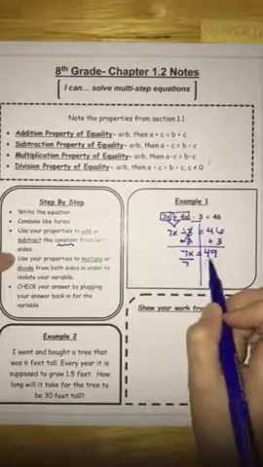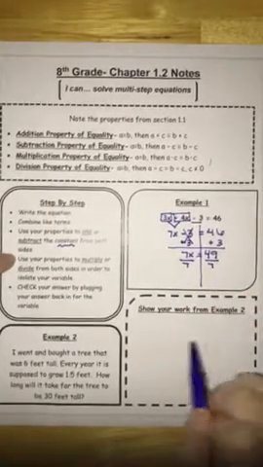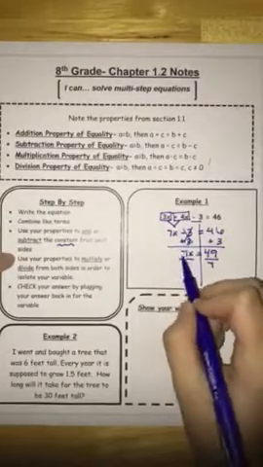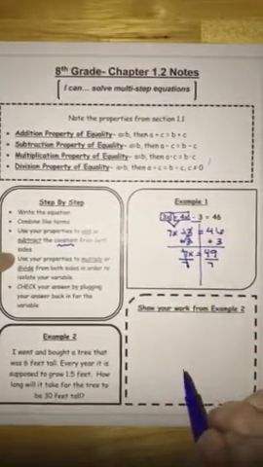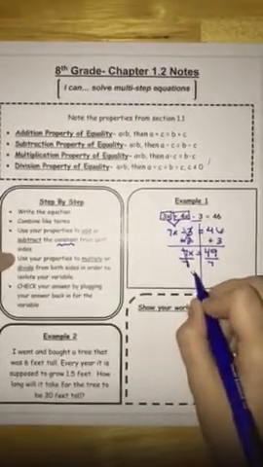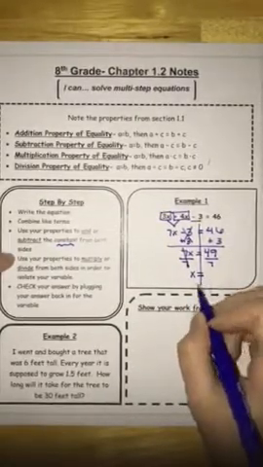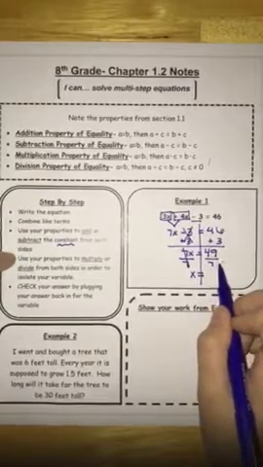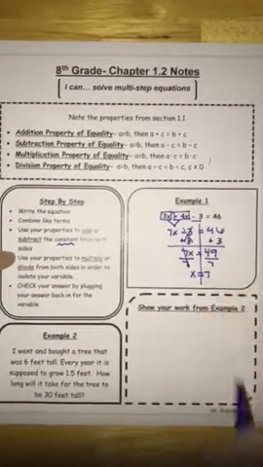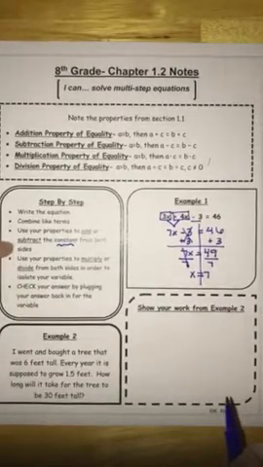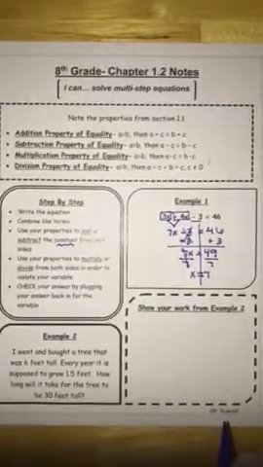So I'm going to divide both sides by 7. Multiplying by 7 and dividing by 7 is going to cross that off. So I'm left with x is equal to 49 divided by 7. You may use your calculator. We know that equals 7. Okay, you solved it. You got the variable by itself.